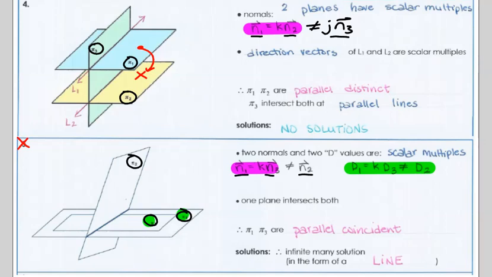Let's talk about the solutions for a second. In this case, there are no points that exist on all three at the same time. Okay, now there could be points like here, here, and here that might be able to touch two planes at once, but there are no points that would be able to touch all three planes at once.